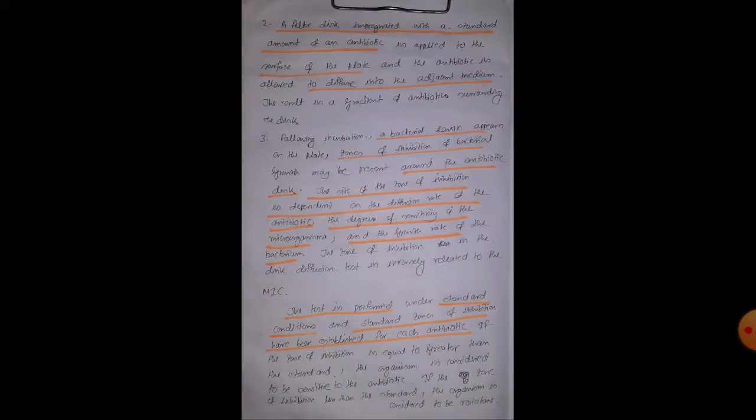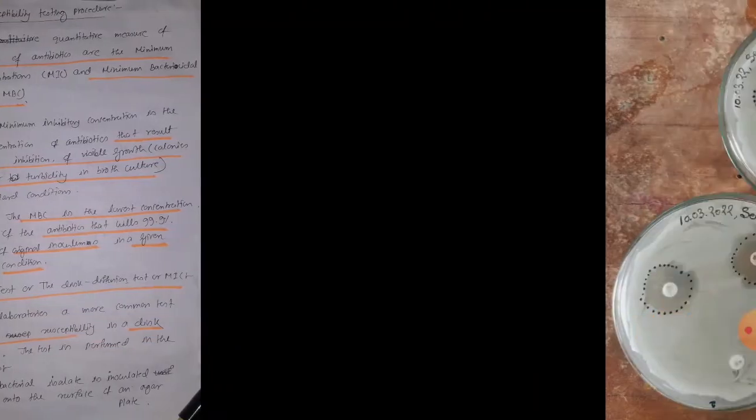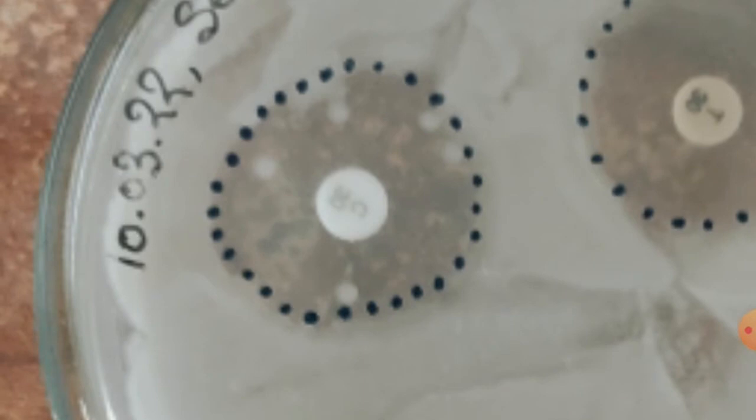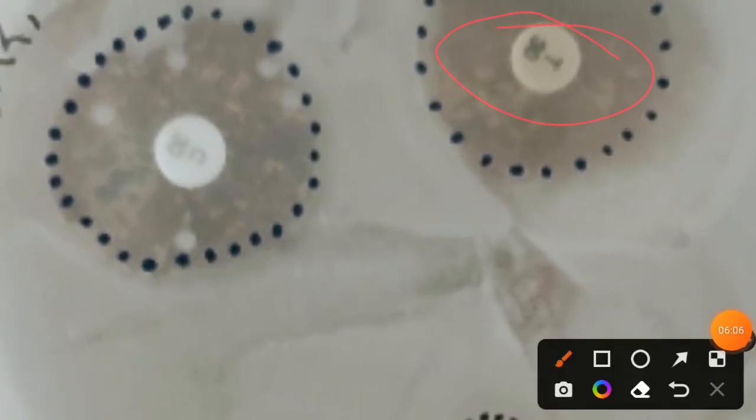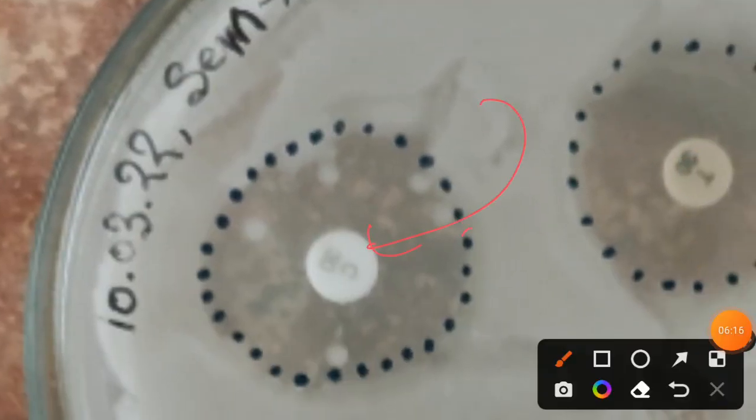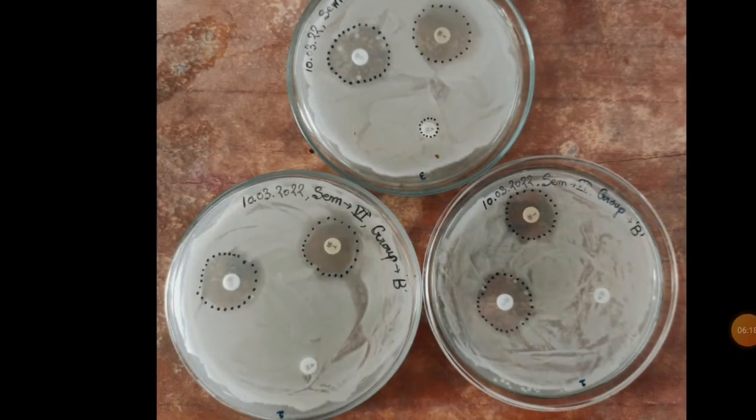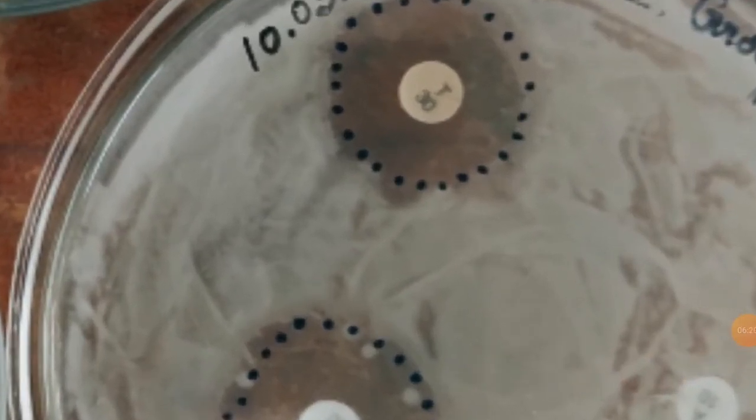Let me show you how those discs look. As you can see here, we are using tetracycline. This is the disc that we will use. This one is for ampicillin, and this C is for cephalosporin.